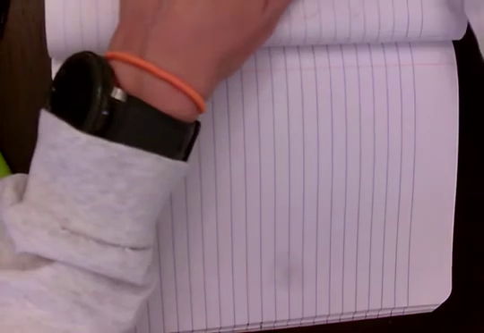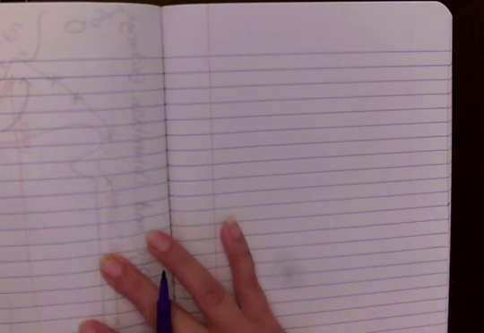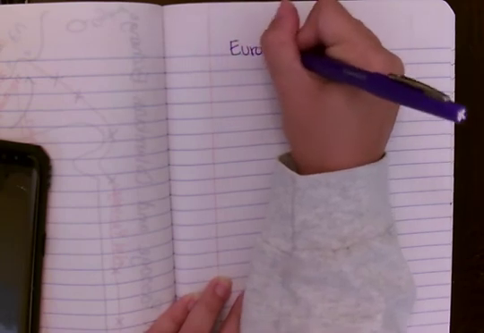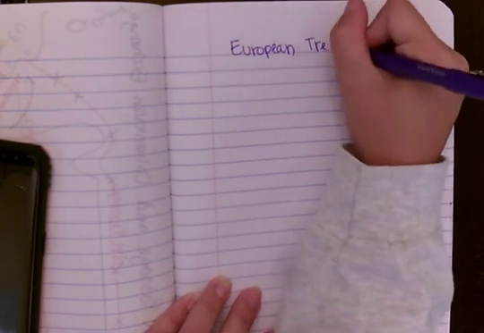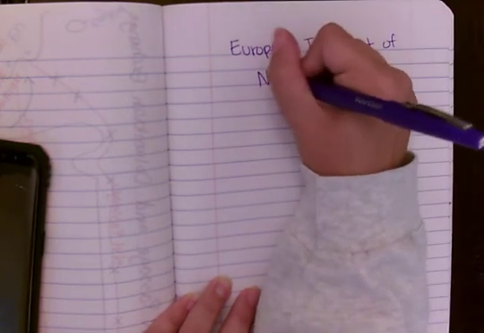So we're going to turn one more page right here, and I'm going to turn my notebook to make sure I get it right on the screen. It's a little hard because it's a little bit off by the camera, but we will get it. We're going to title this page European Treatment of Native Americans.